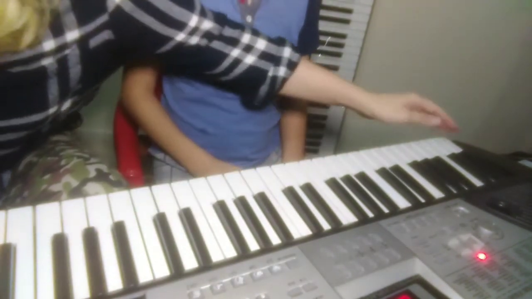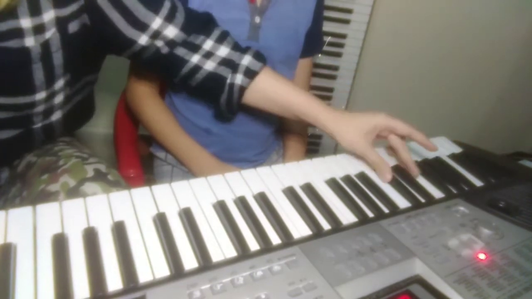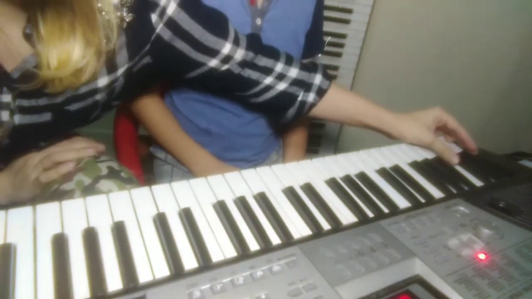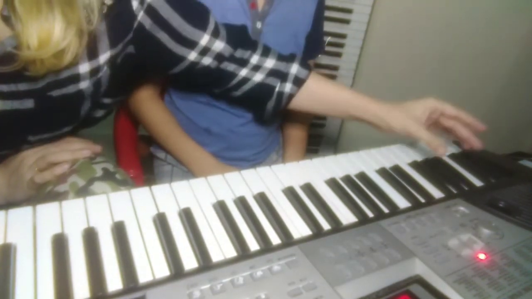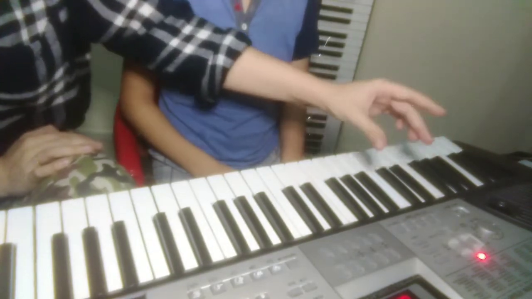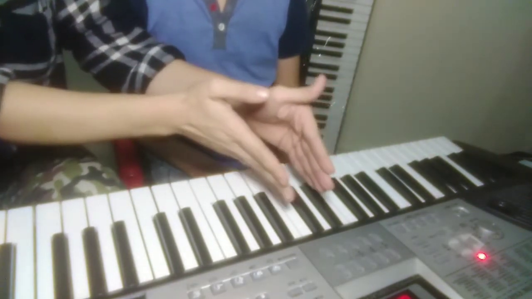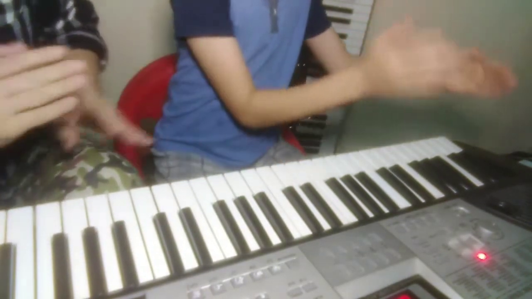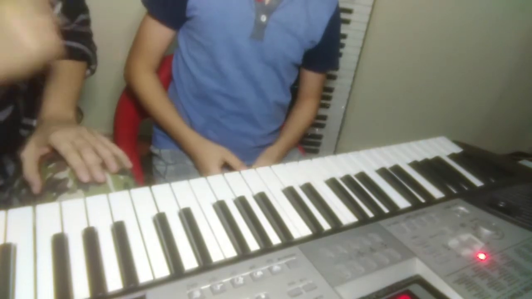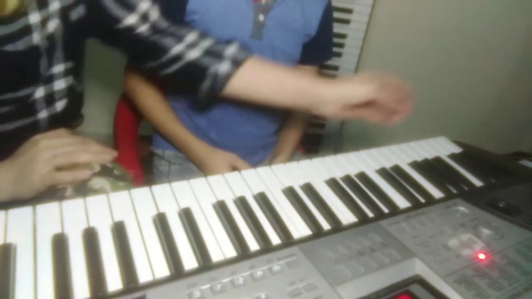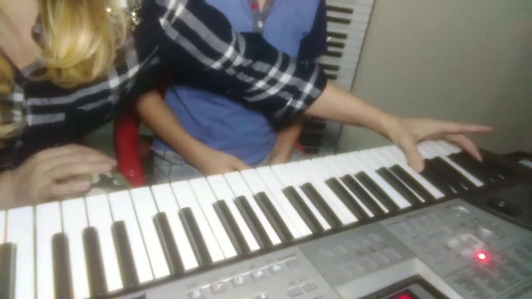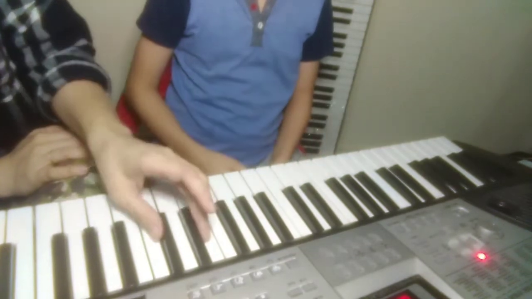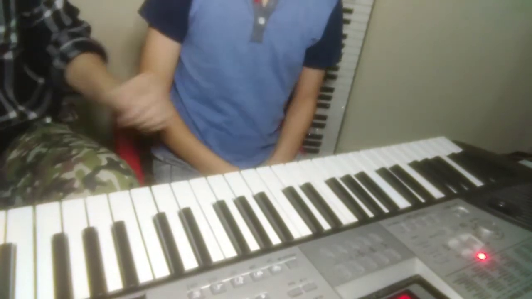If you look carefully at these groups of black keys, you can see we have a group of 2 black keys, a group of 3 black keys, 2, 3, 2, 3, 2. So every time 2, 3, 2, 3. This is the pattern. We have a group of 2 and 3, which is 5. Then 2 and 3, which is 5, and again 5.